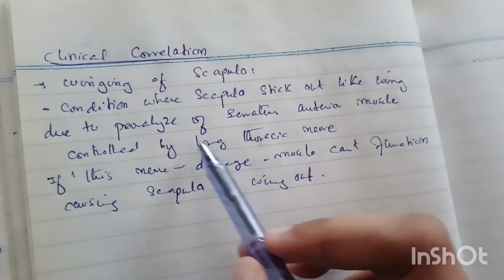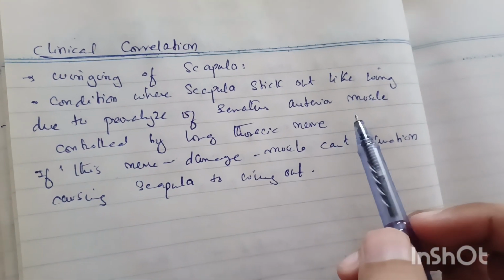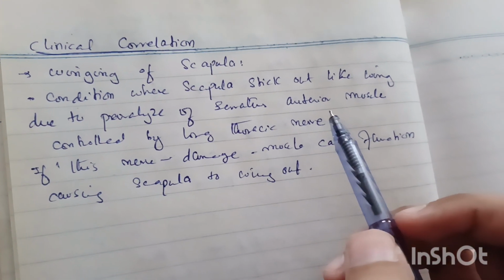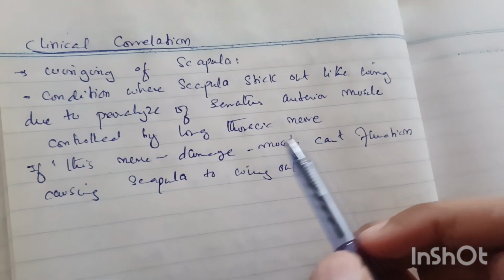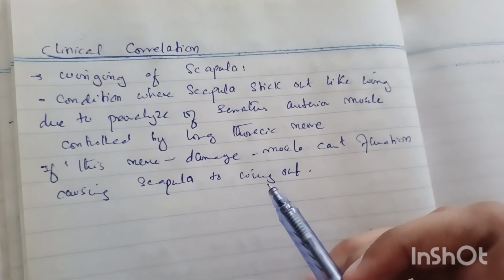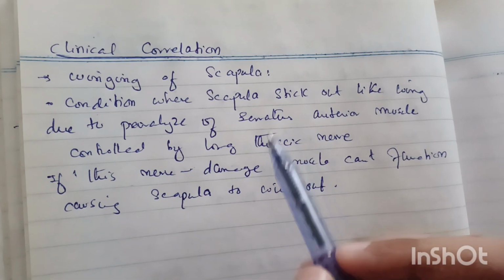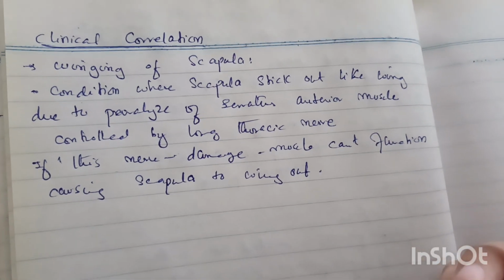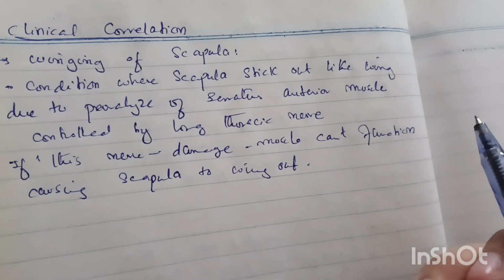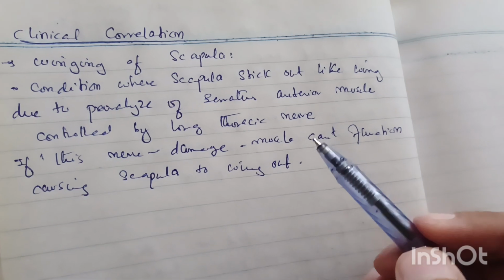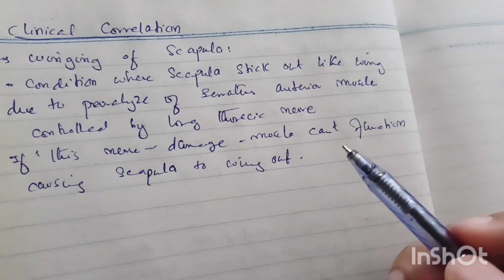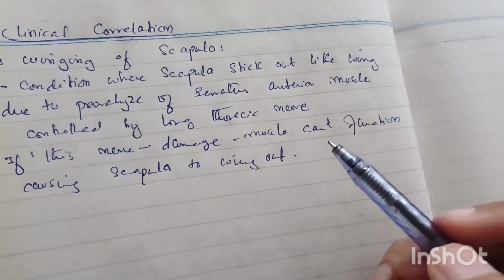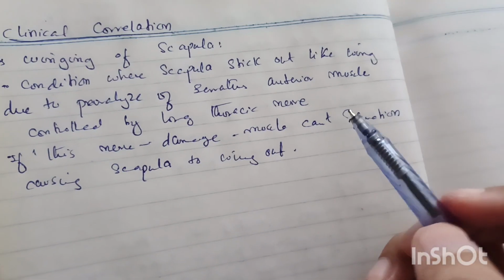If this long thoracic nerve gets damaged for several reasons, then the muscle will not function. The muscle will be paralyzed. Then the scapula will wing out because this nerve is damaged. So now the scapula will be winged out. Also, a very important point is that the scapula's lateral border, medial border and inferior angle will elevate.